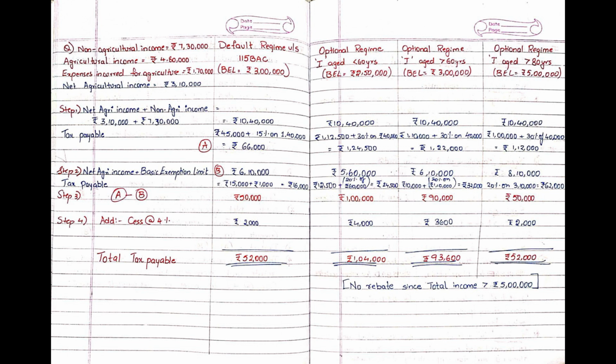In step 3, A minus B, that is rupees 1,22,000 minus rupees 32,000. We have arrived at a figure rupees 90,000, on which in step 4 we are going to add cess at the rate of 4%, that is rupees 3,600. Total tax payable will be rupees 93,600.